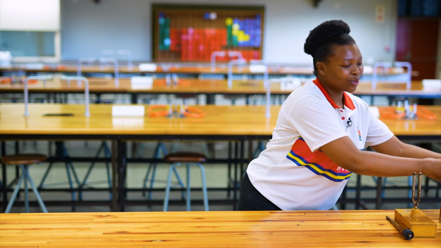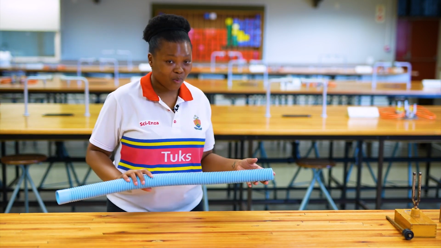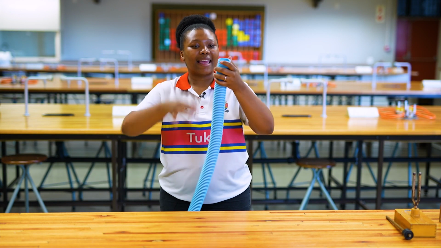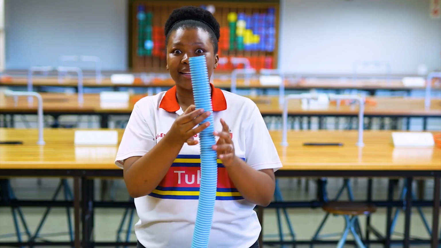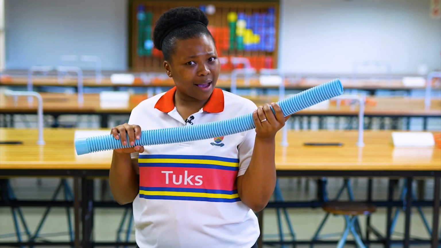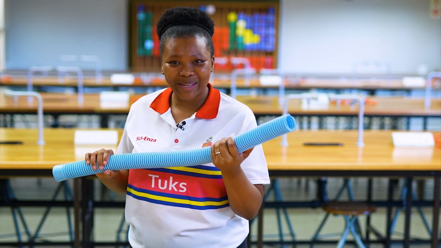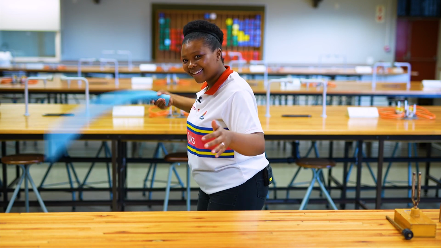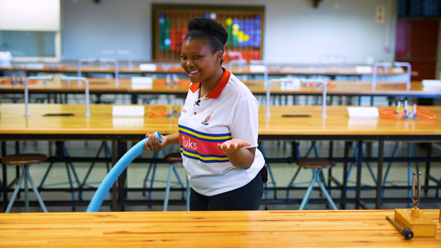Now, moving on to the next instrument, we have this simple pipe over here that has rings stacked on top of one another instead of them spiraling down. How can we create sound using this tube? Very simple. We just swing it around. Did you hear that?